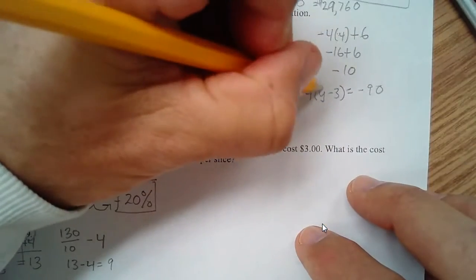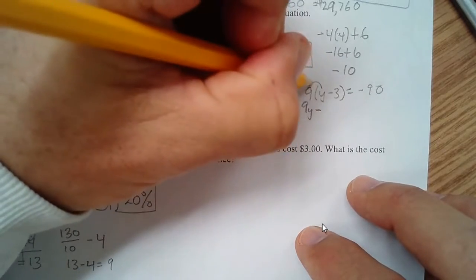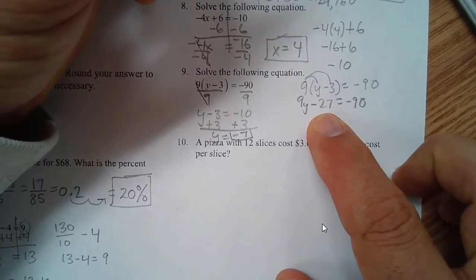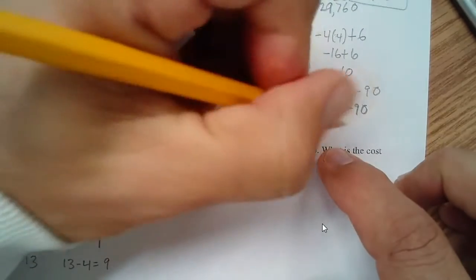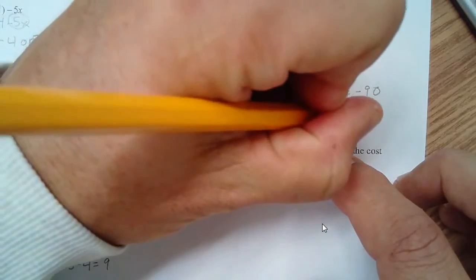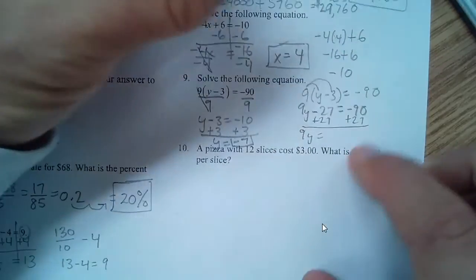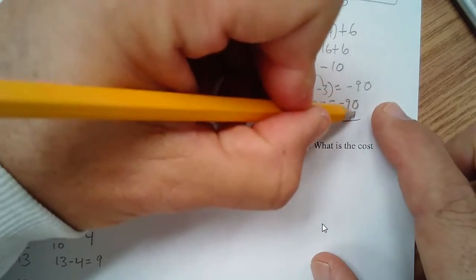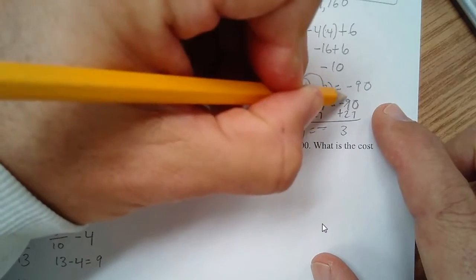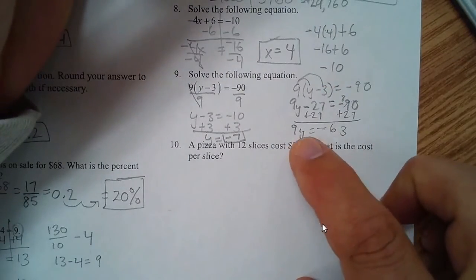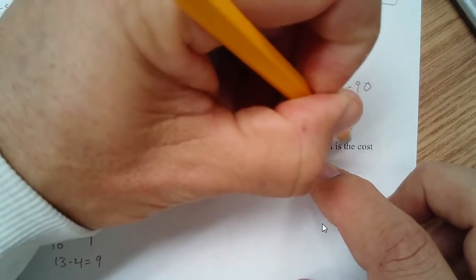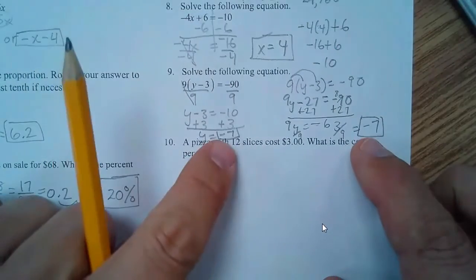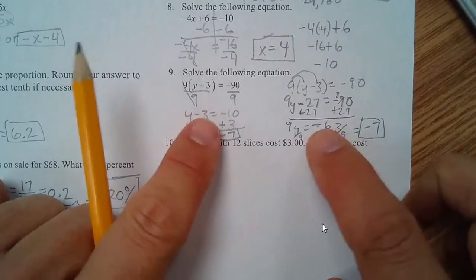Or you could do this. You could distribute. 9 times y is 9y, minus 9 times 3 is 27, equals negative 90. And then I would add, just like I was doing here, the same kind of thing. I would add 27. 9y equals, well, let's see, I have to subtract these here because they're different signs. It's negative. And 90 minus 27 is 63. And then I divide both sides by 9. And negative 63 divided by 9 is negative 7. And see, you get the same answer no matter what you do. It's just which way do you feel like doing it?